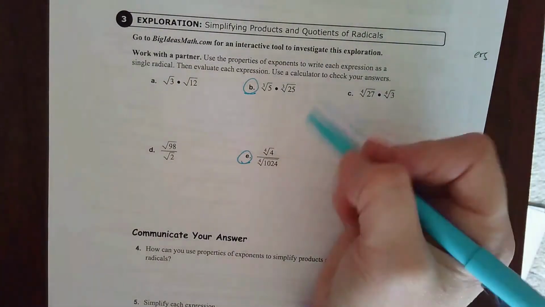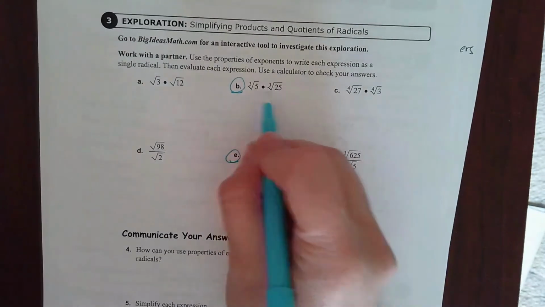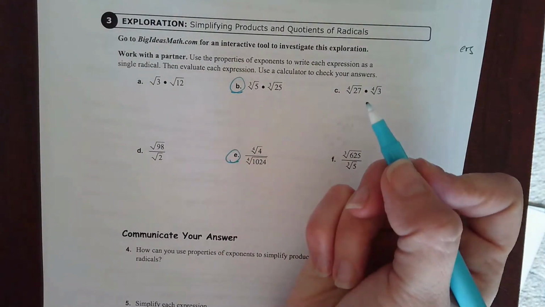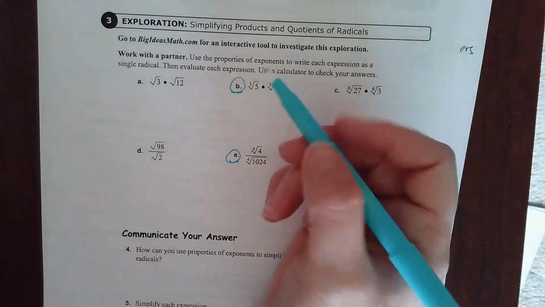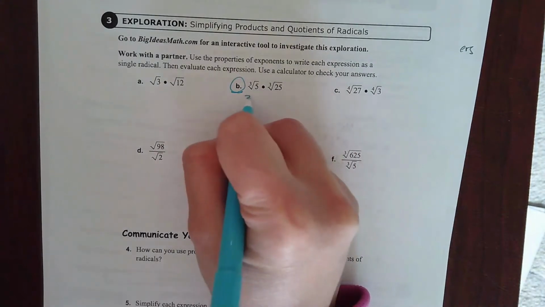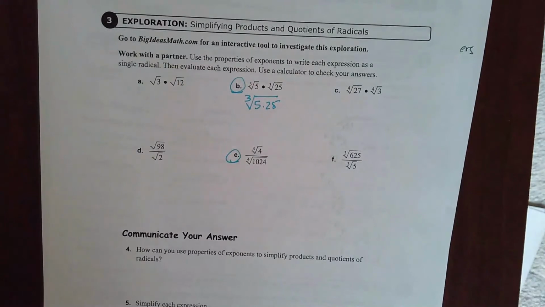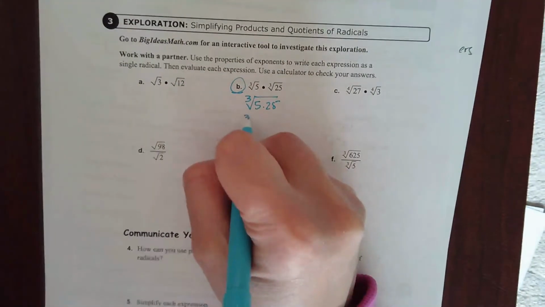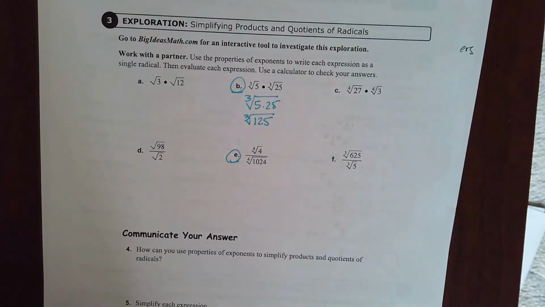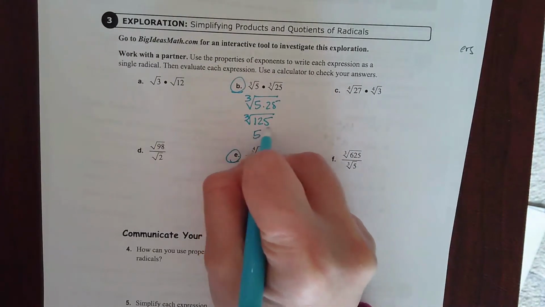So on this one, notice that they're both in radicals. So in order for you to multiply these two radicals together, because they have the same root, like the cube root of 5 and the cube root of 25, you can put this under one radical. So in other words, this could be the cube root of 5 times 25. Or in other words, the cube root of 125. And then if you know the cube root of 125 is 5.